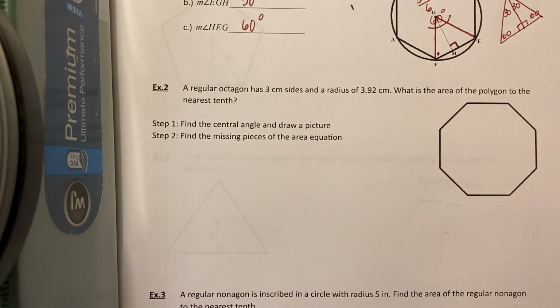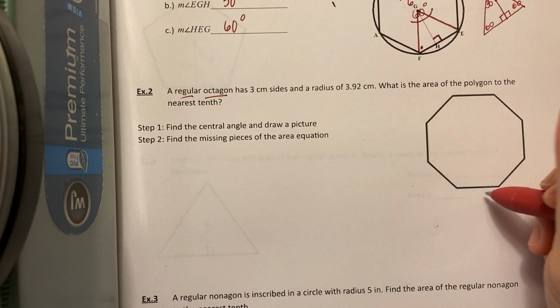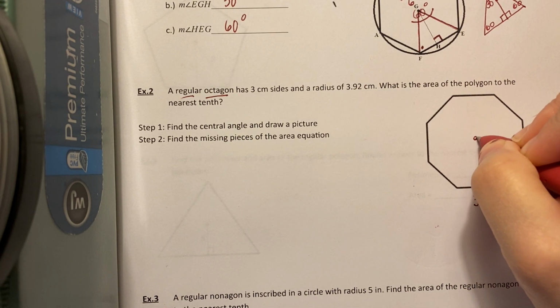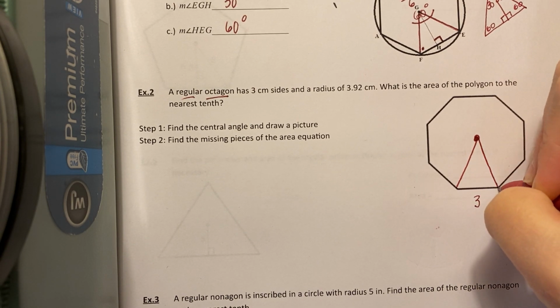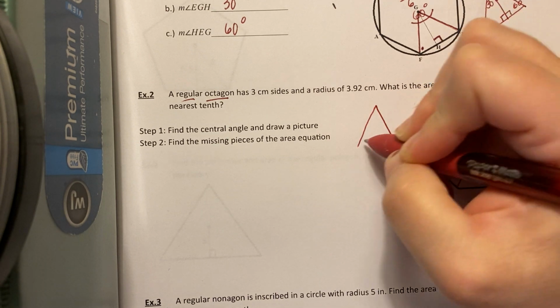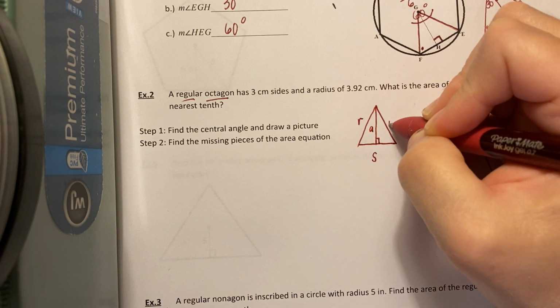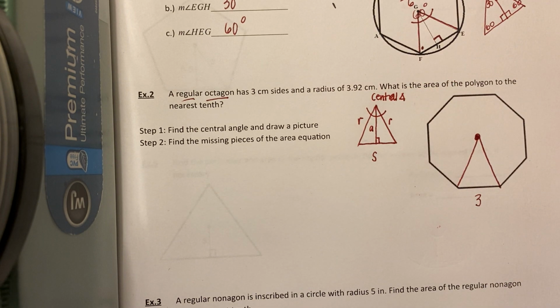All right, example 2. A regular octagon has 3 centimeter sides and a radius of 3.92. What is the area of the polygon? So every single time, I'm going to come in here and I'm going to make my triangle. And really, you don't even have to draw the octagon if it's not there, but this triangle is going to be critical, okay? So just as a reminder, every single time on the triangle, this is your side, this right here is your apothem, radius, radius, and then that is the central angle. So we're going to be doing that over and over and over again.